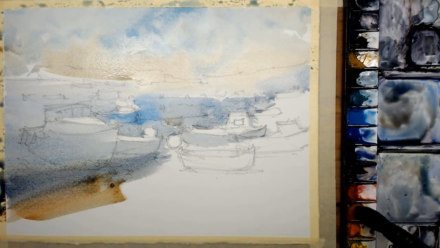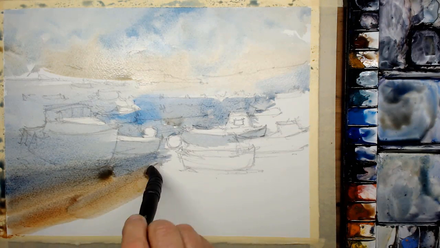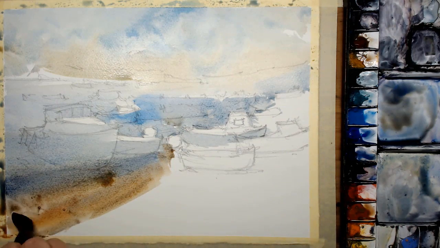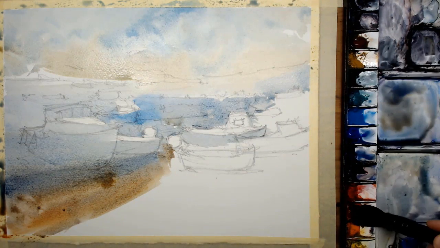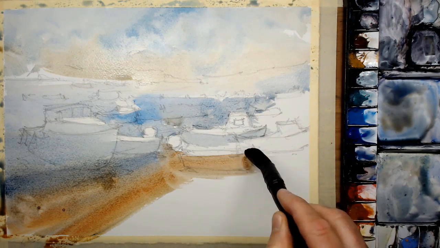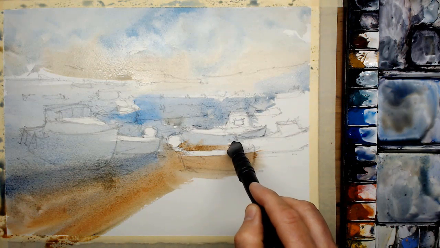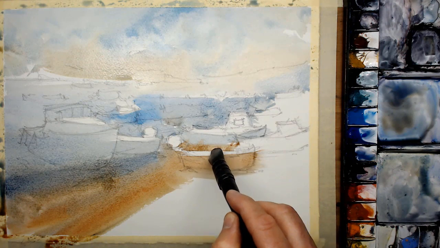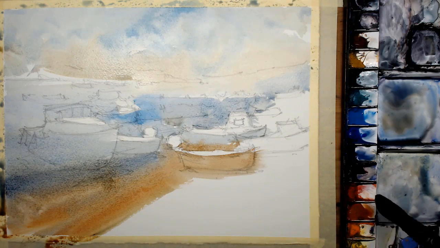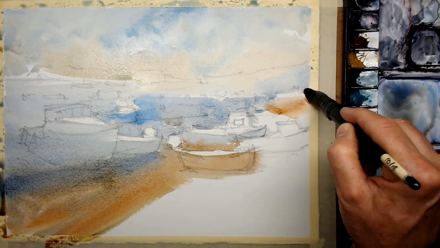So very simple flat wash there. And now, after painting over most of those boats, I'm coming down to this, well, it's a beach really. I'm not sure if the locals would call it a beach, but the river here is at low tide. It's exposing a bit of a shingly type beach with lots of little stones and things on it. So I want to try and think about how to replicate the structure of that.